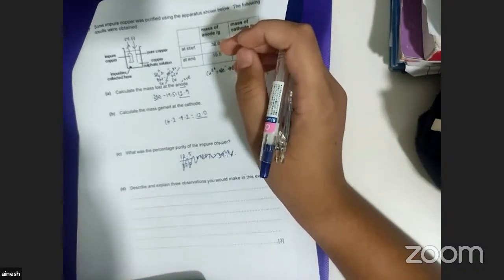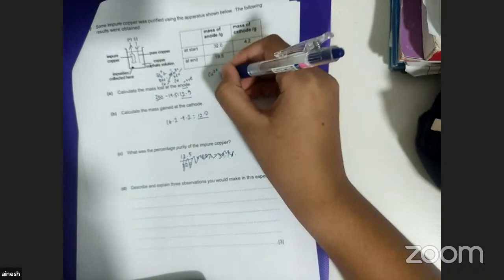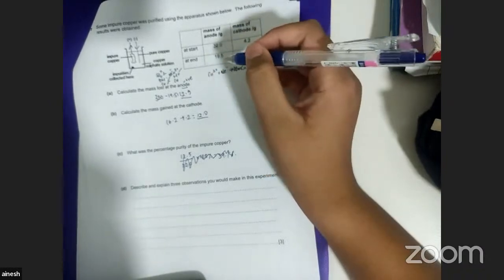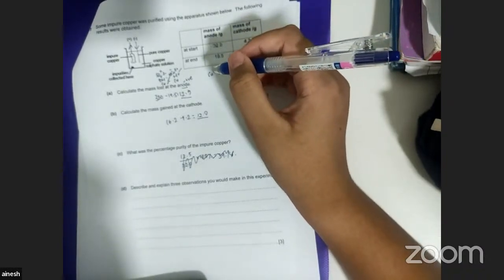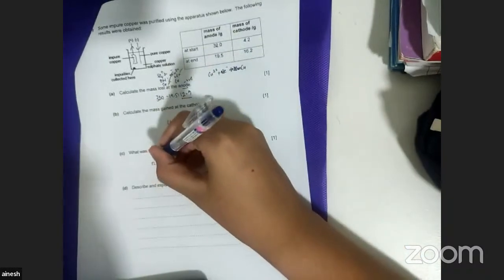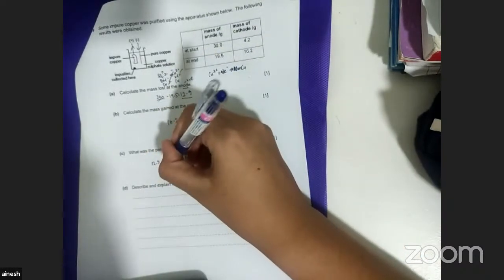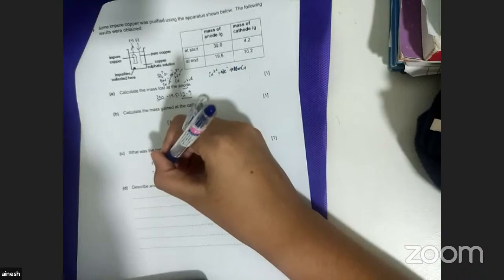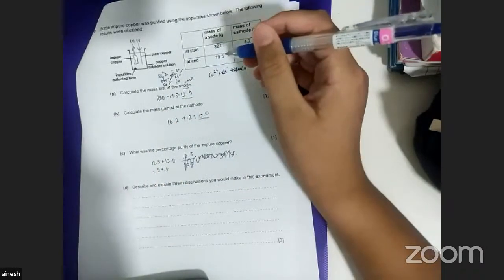Now, how do you know it's pure? Correct, because the reaction is super pure, right? So think carefully, does the impurity react or not? No. The impurity will just be left there, right? That's all.